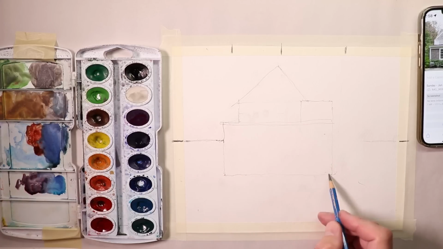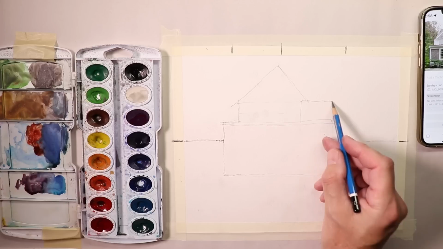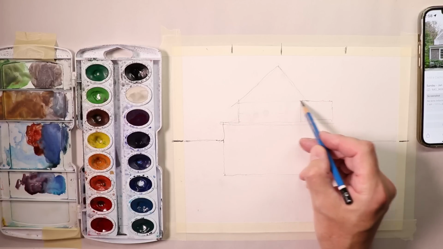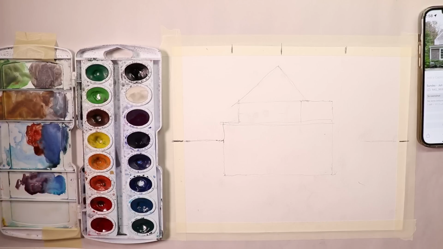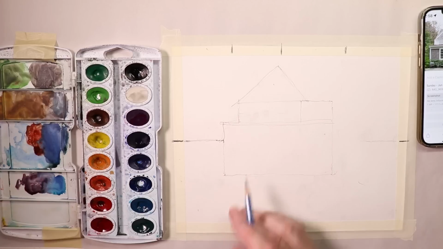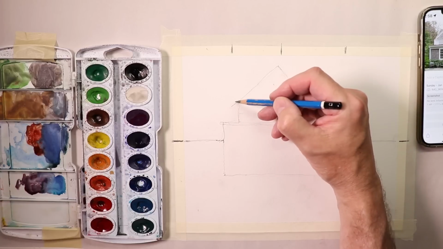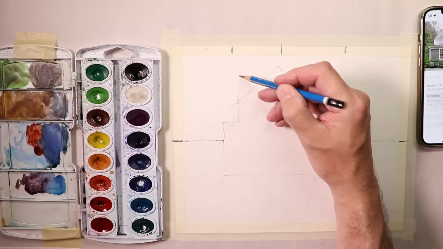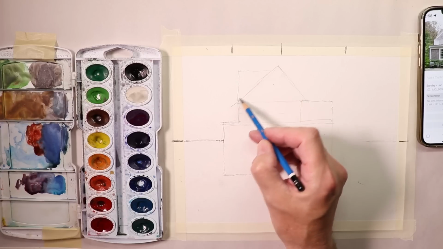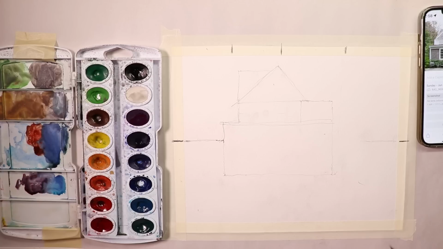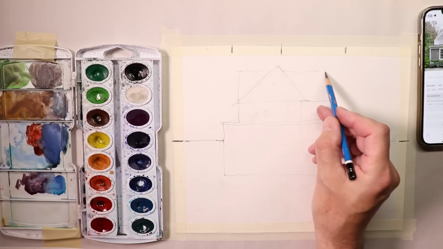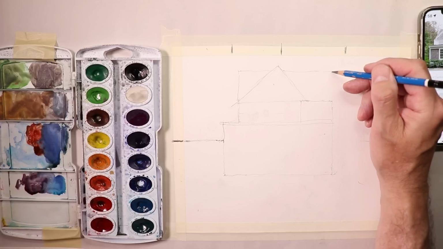rectangle here, rectangle here, rectangle here, then you have a triangle, and that's it. So you have a series of rectangles, a triangle, and then your roof up here is another triangle, like this. And then up here, you pretty much can say this is a triangle and then a rectangle.